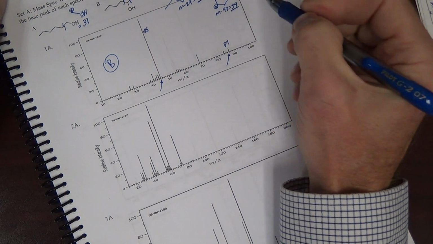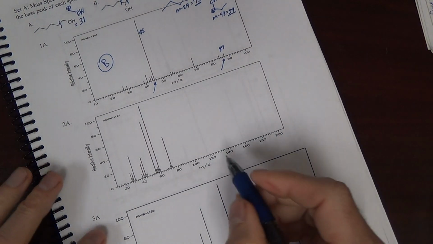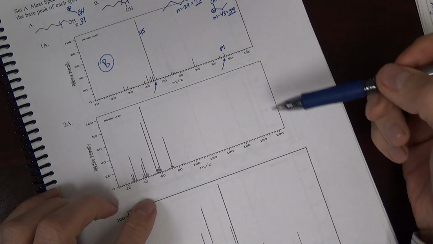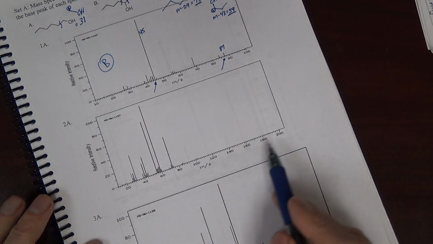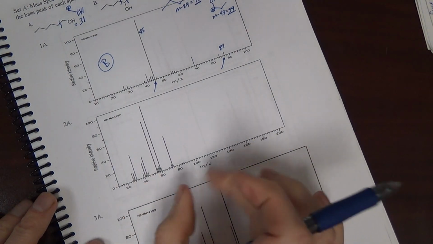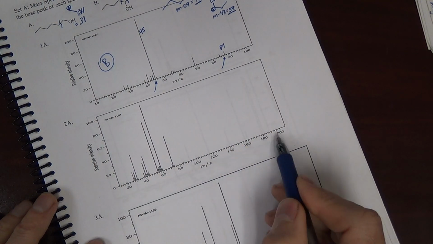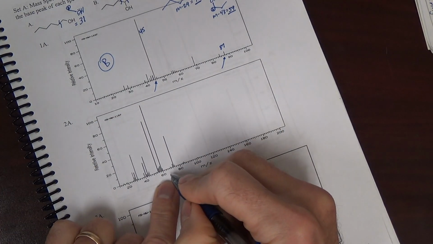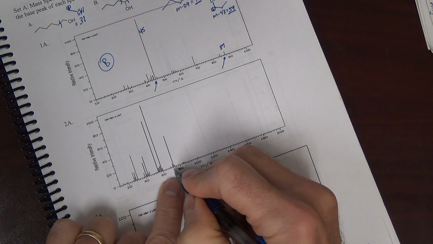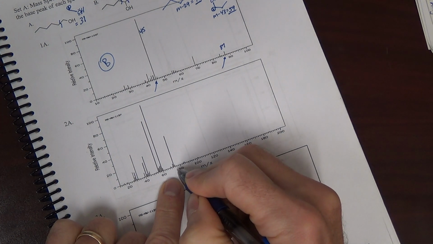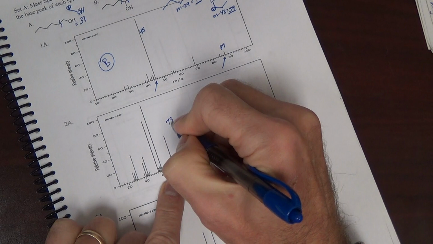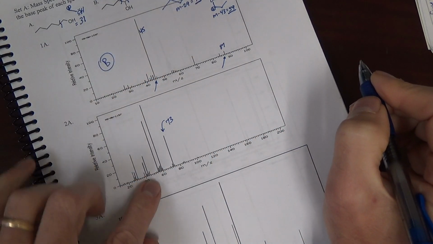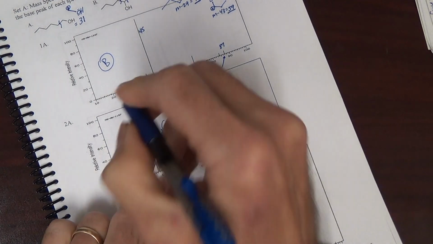73 and 59. What do we have here? The scale of this mass spec is a little different. It's more condensed, going from 0 to 200, where these others go from 0 to 100. This is 72, 74, 76, 78, 80, 73. That's 73 right there. Do I have a 59? Well, yes. Right there is 59.